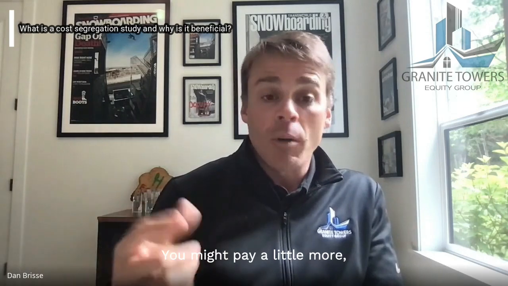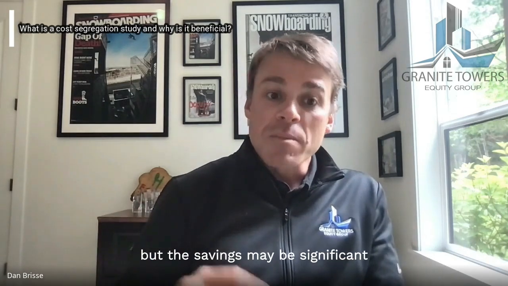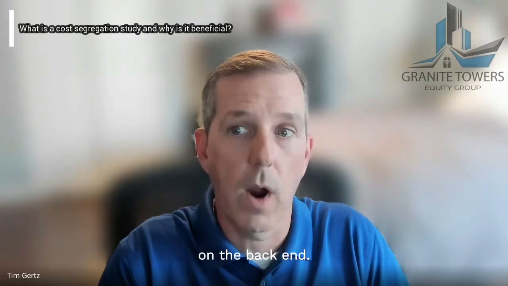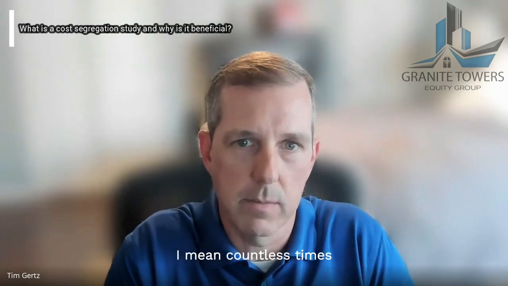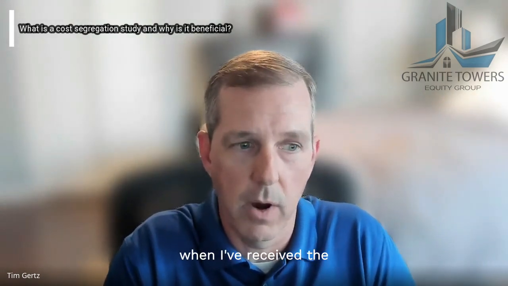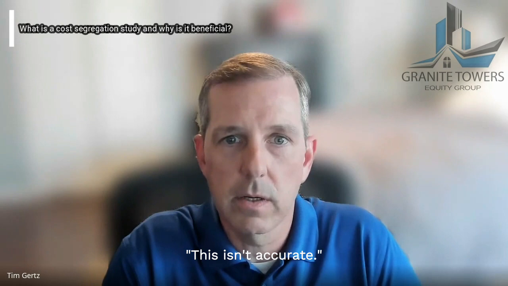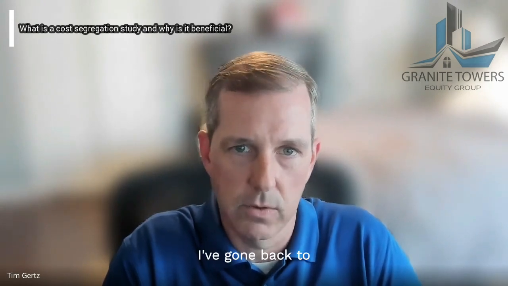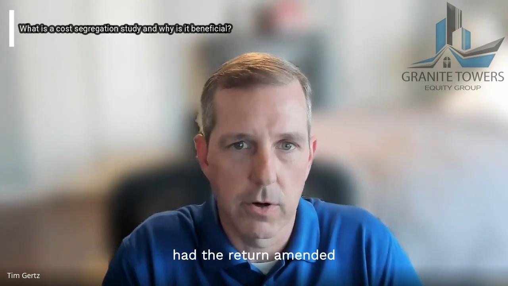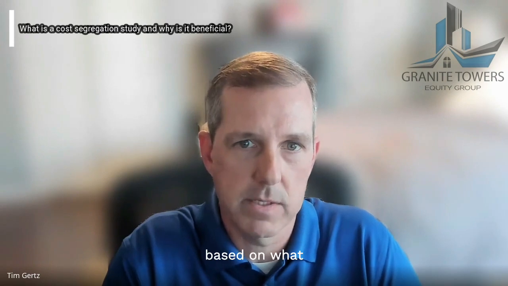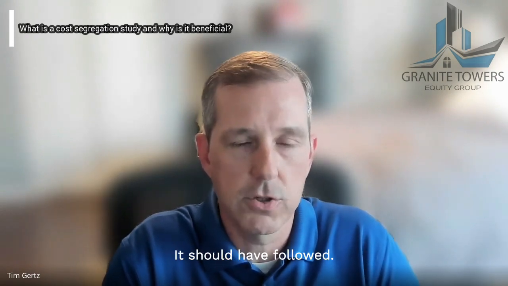You might pay a little more, but the savings may be significant on the back end. Correct. There have been countless times when I've received a K1 and said, this isn't accurate, and actually have gone back to the sponsor and had the return amended to correct that based on what the operating agreement should have said.